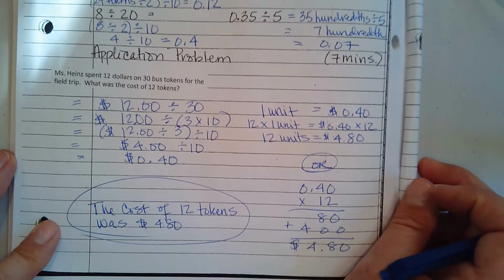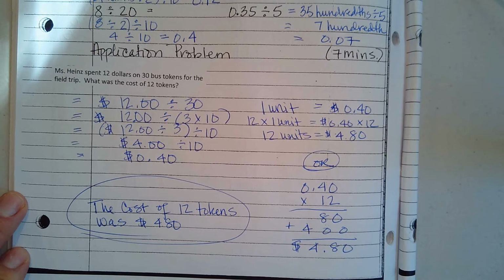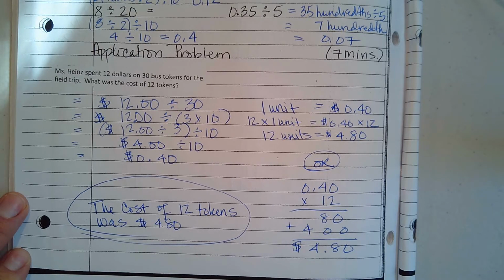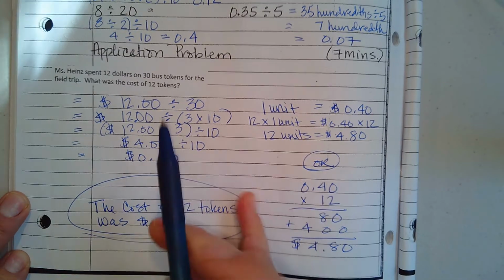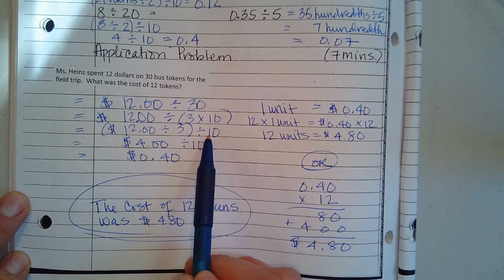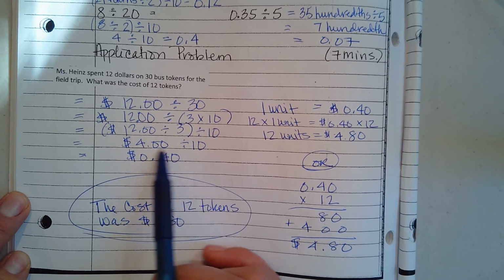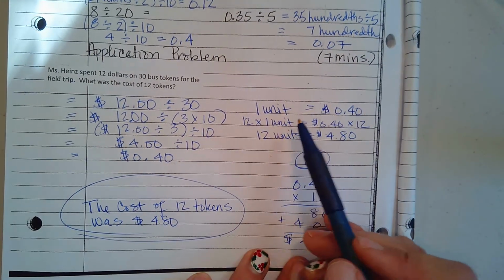Lastly, our application problem. Ms. Hines spent $12 on 30 bus tokens for the field trip. What was the cost of 12 of those tokens? First you have to find out the cost of one token and then multiply that. So $12 divided by 30, and I broke it up this way and got 40 cents. Then I came over here and did this problem two different ways.